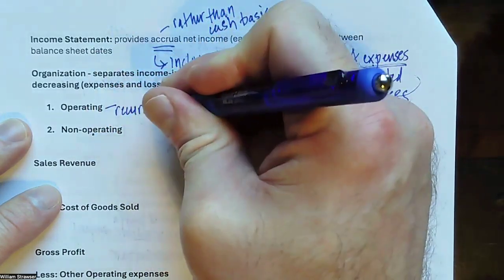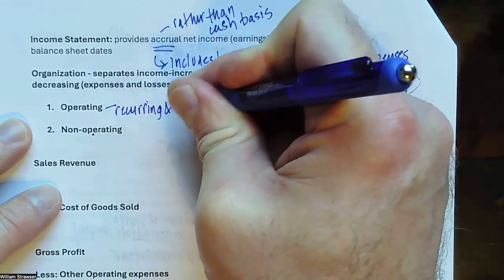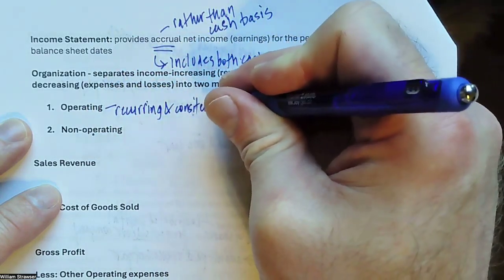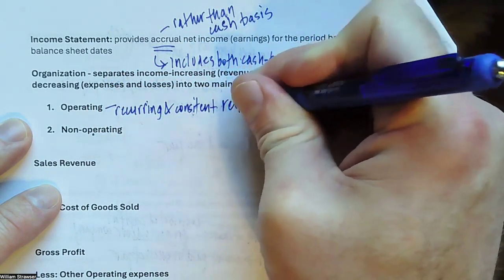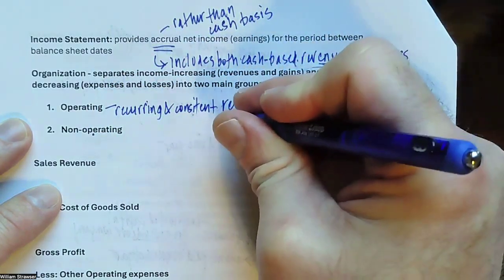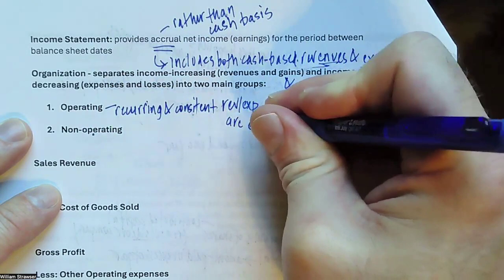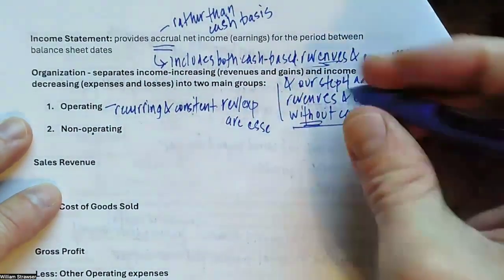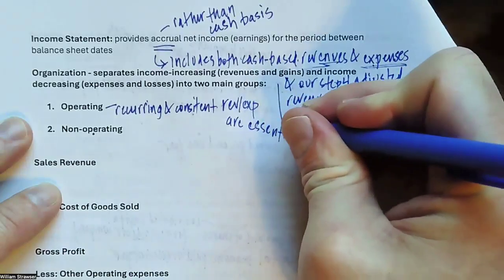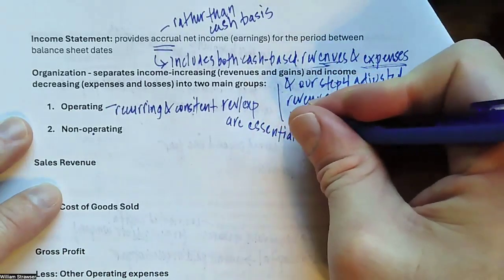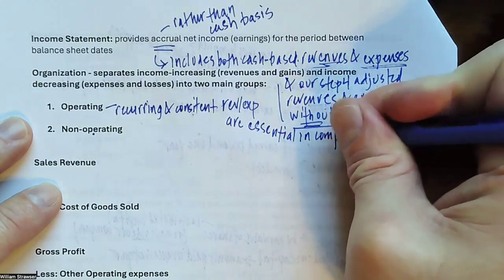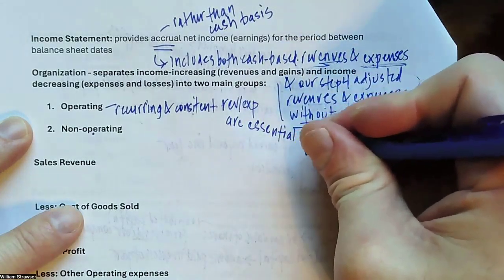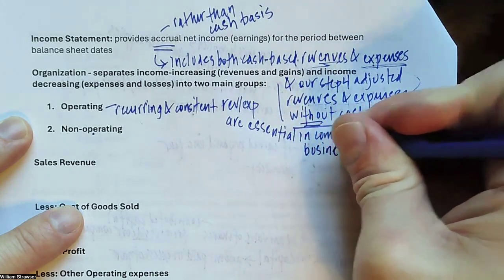And the reason why they're recurring and consistent is because these revenues and expenses are essential in the company's business model. And the company's business model is just simply how they create profit.